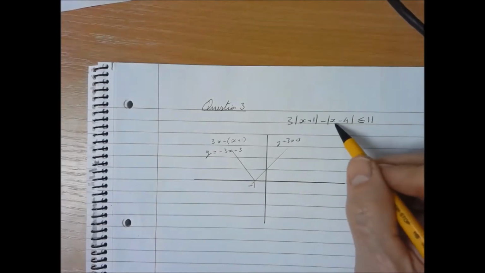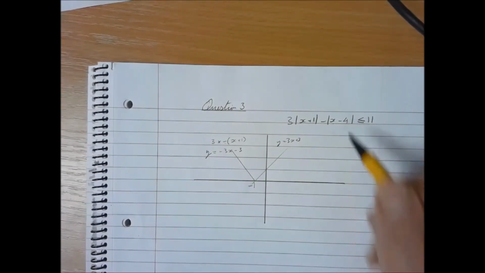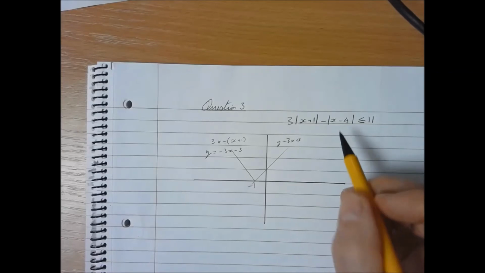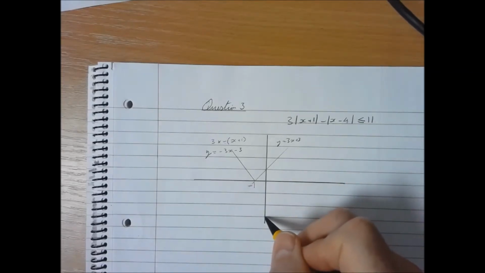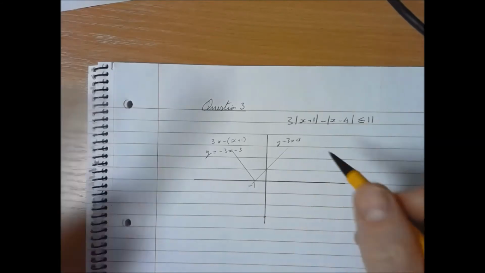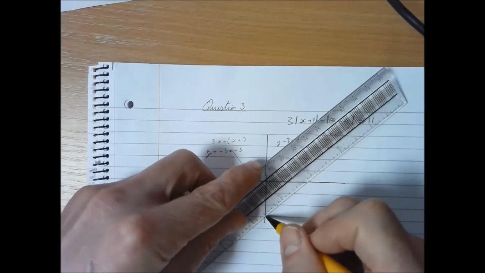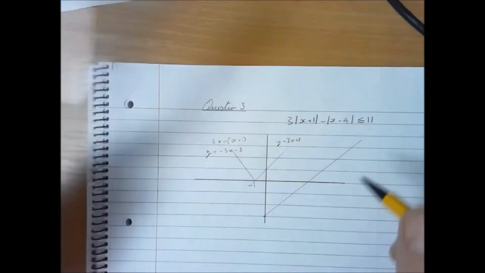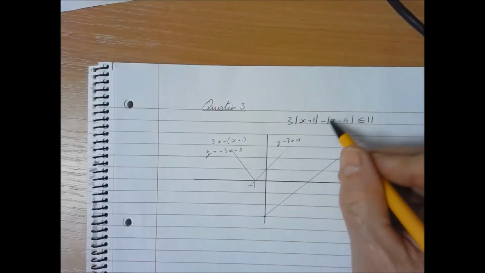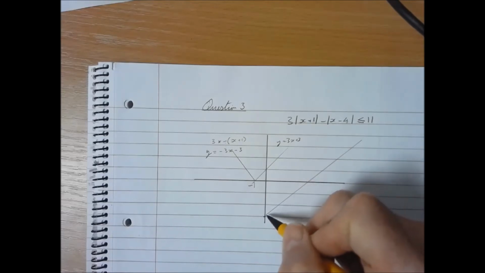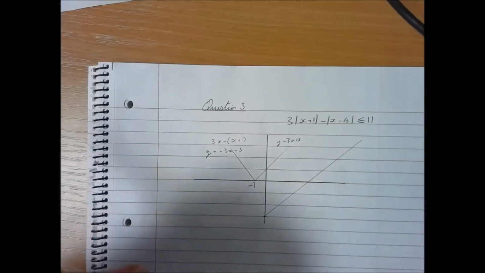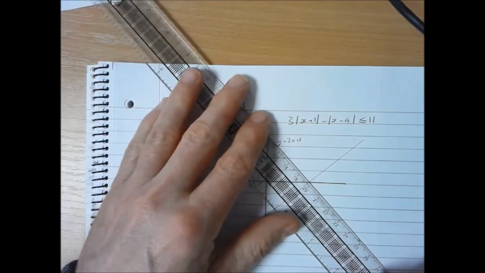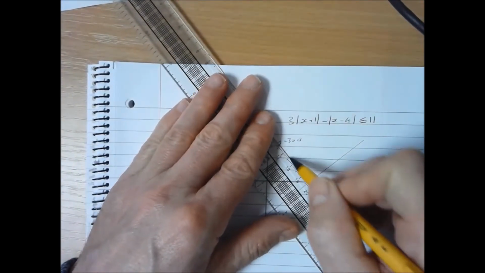Now again we'll take a look at this other function, x minus 4. If you think of the straight line y equals x minus 4, it would go through the y-axis at minus 4, down here somewhere, with a gradient of plus 1, so it's going to be doing something like that. And the modulus will reflect this part of the line in the x-axis to give me a line now doing this.